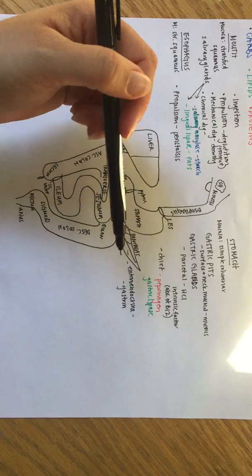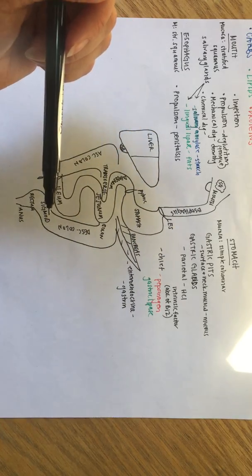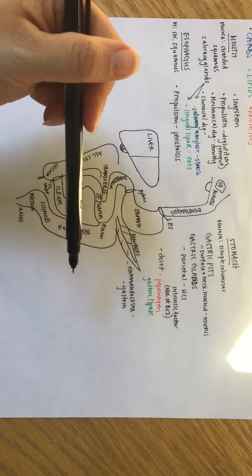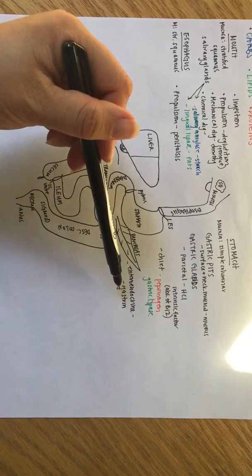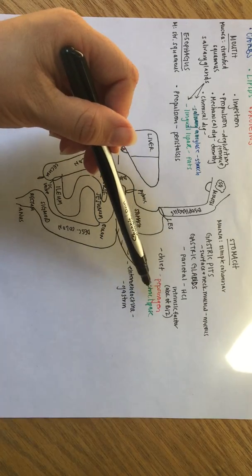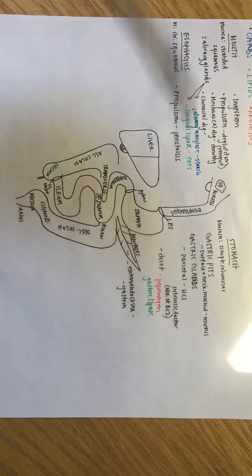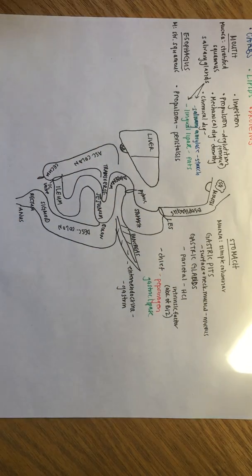So gastrin is going to be released when contents are in the stomach. When that bolus has arrived to the stomach, gastrin will be released, and it's going to encourage the release of pepsinogen, of gastric lipase, of hydrochloric acid, and of intrinsic factor. So gastrin will just encourage our normal secretions in the stomach.